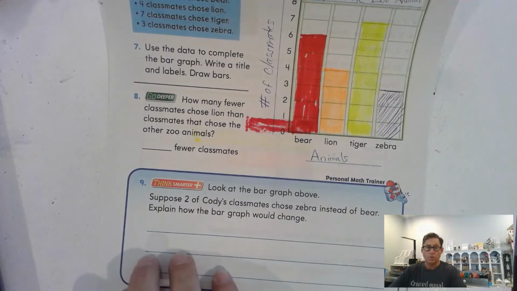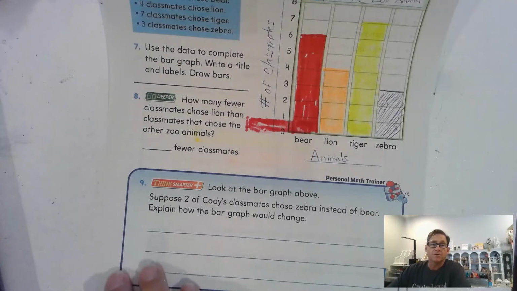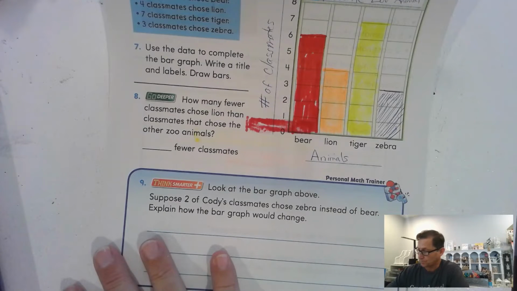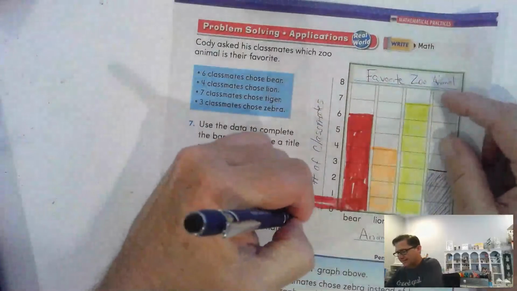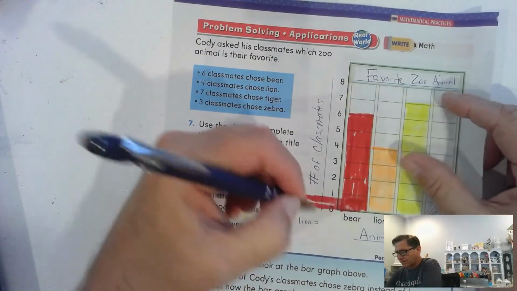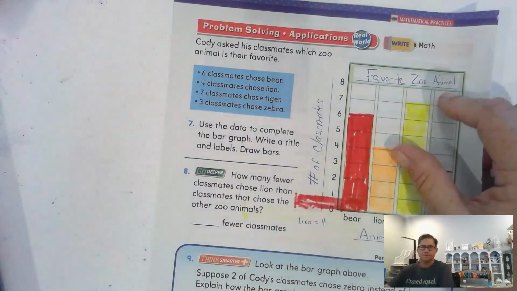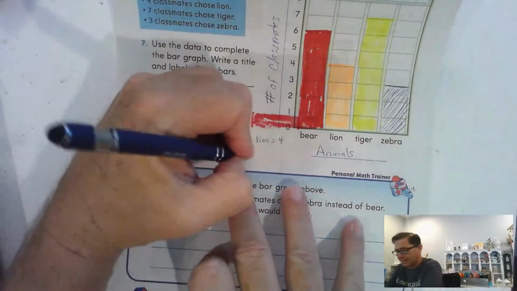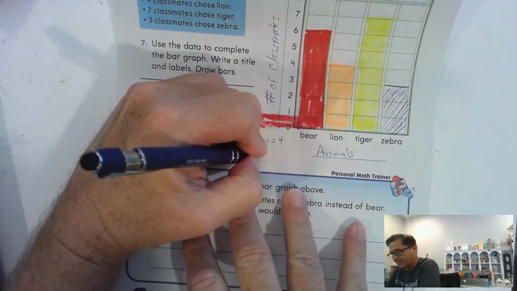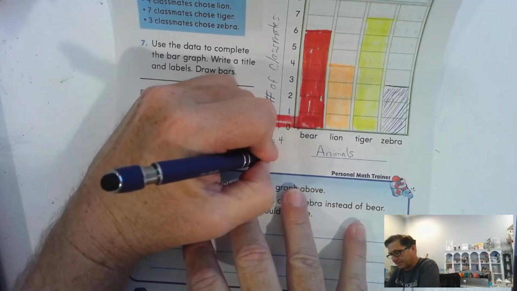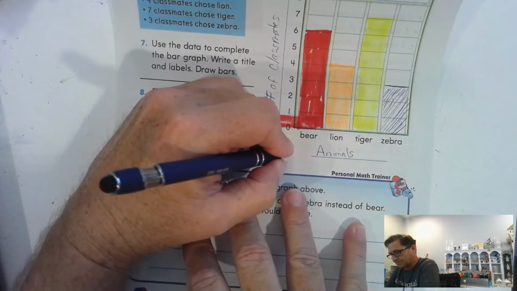How many fewer, that means subtract, chose lion than classmates that chose the other zoo animals? So lion, we know, is 4. Well, what about the other animals? So bear, tiger, zebra.